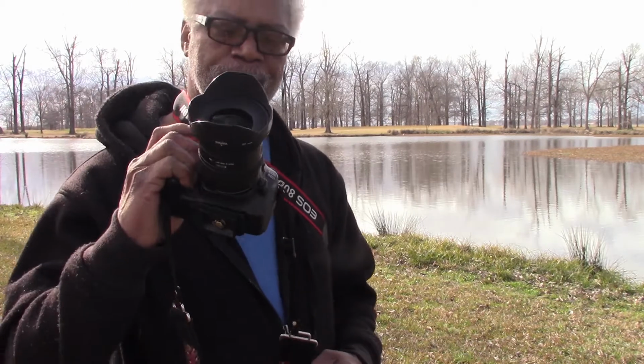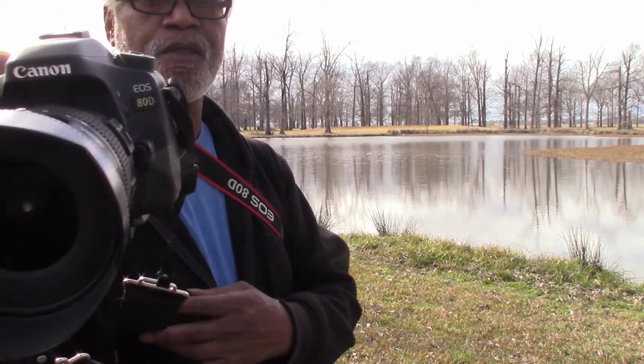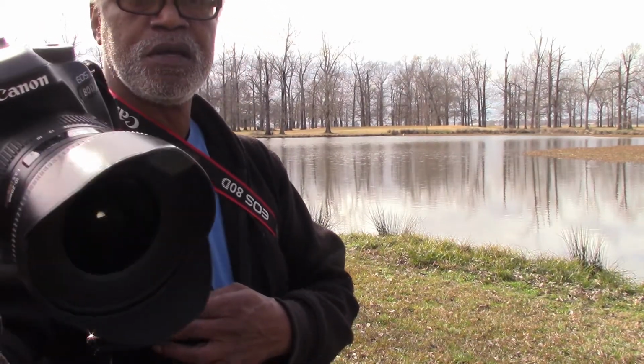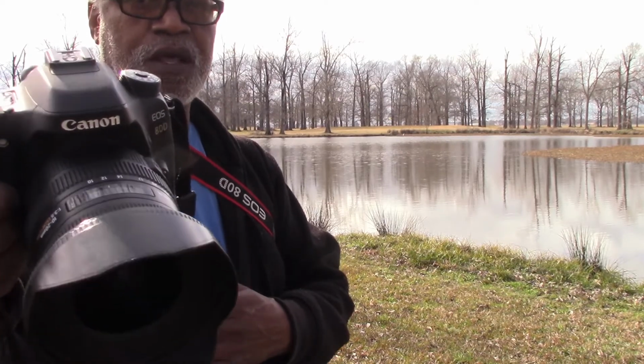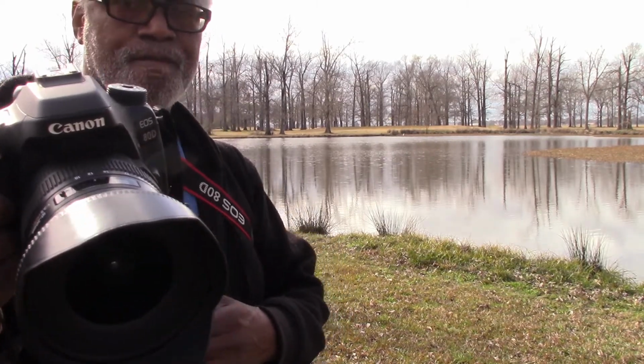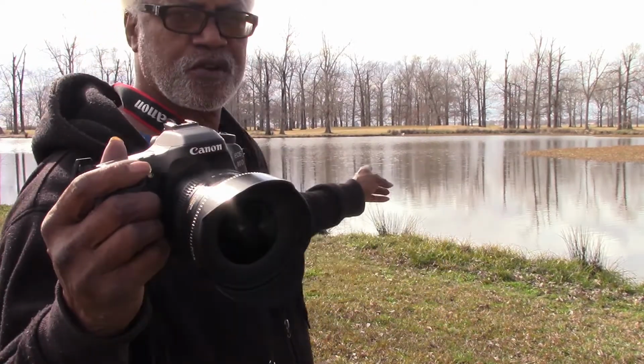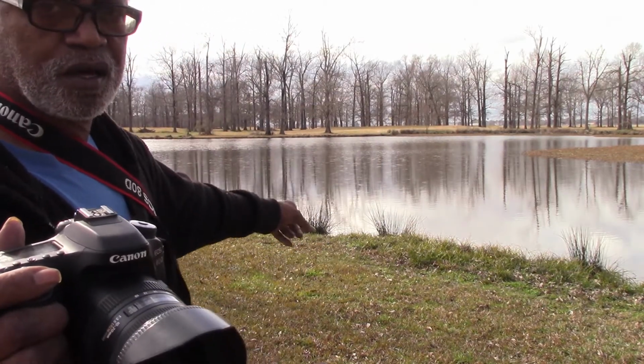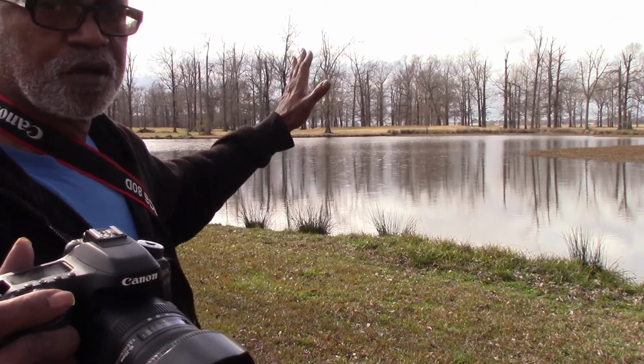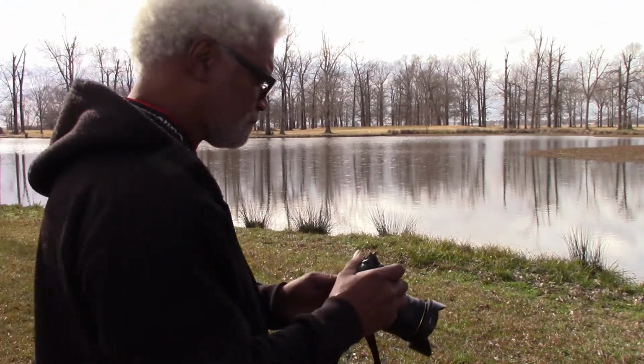Okay, so this is the Canon 80D. It's got the 10 to 20 millimeter Sigma lens on it. So I'm going to take the same picture of the foliage with the lake as the backdrop.